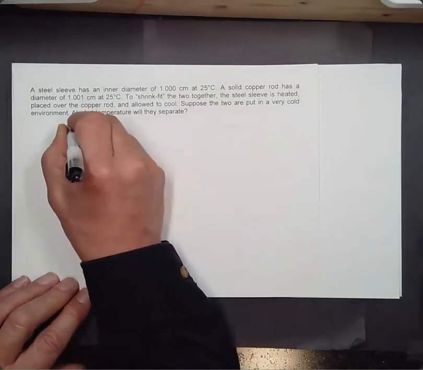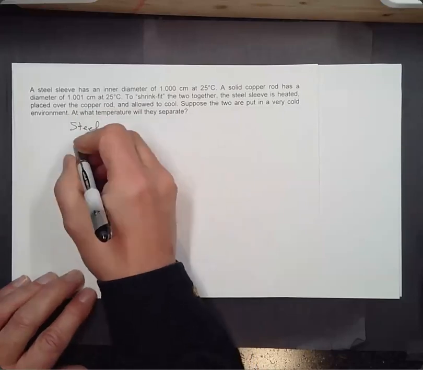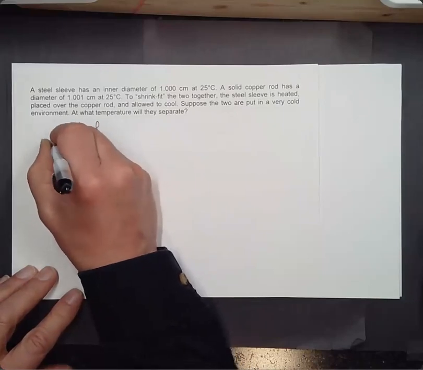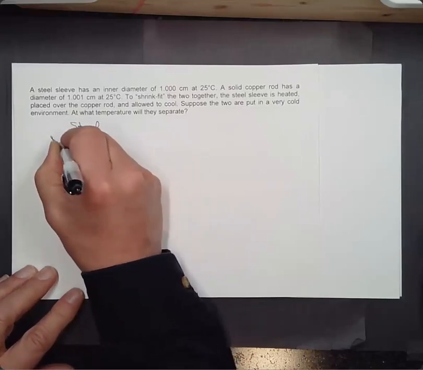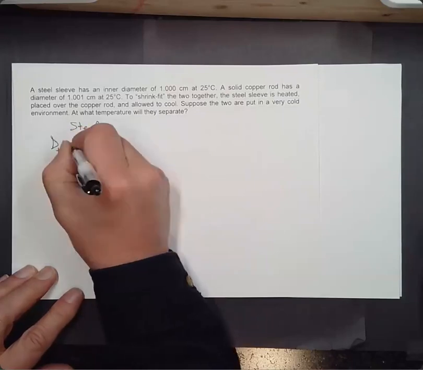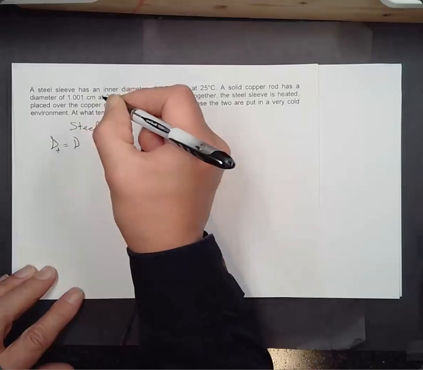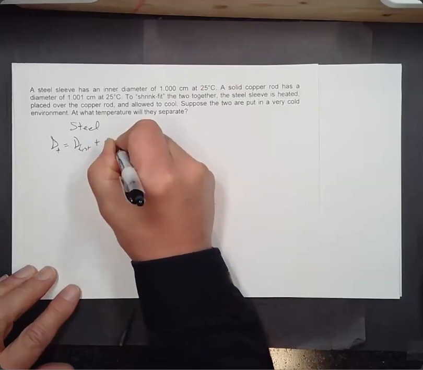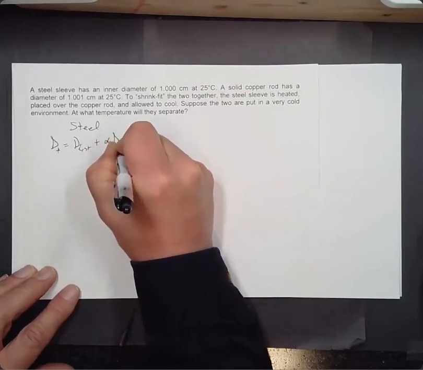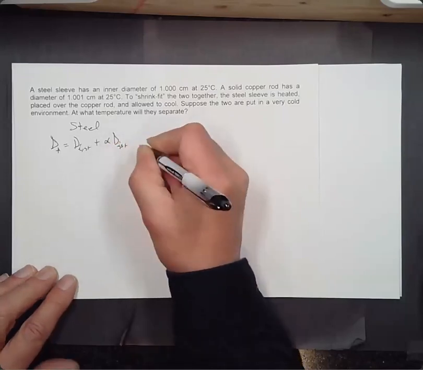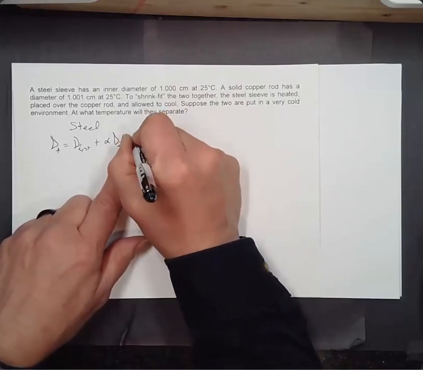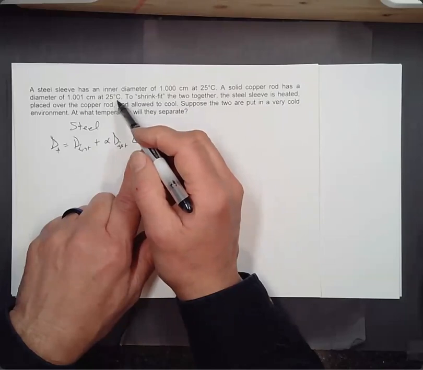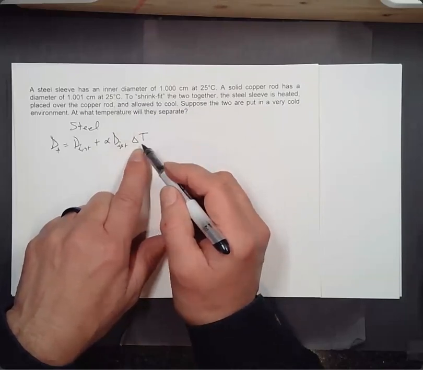We'll start with the steel. The new diameter of it, D final, will equal the D initial for steel plus alpha D initial for steel times delta T. Now we're going to have a negative delta T. We're going to drop the temperature down from 25 degrees Celsius.